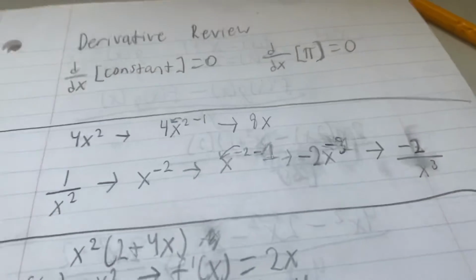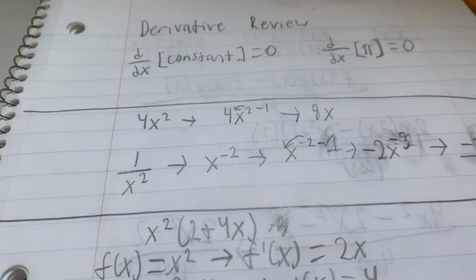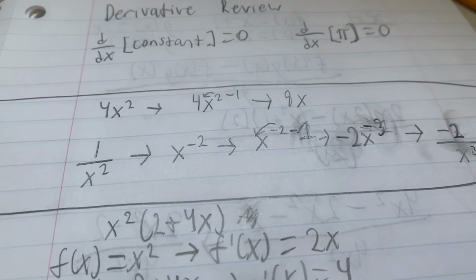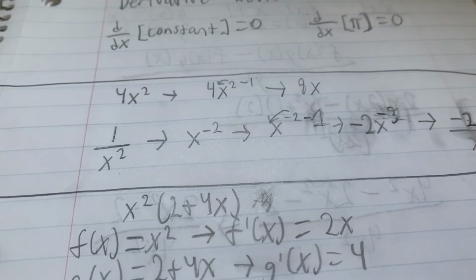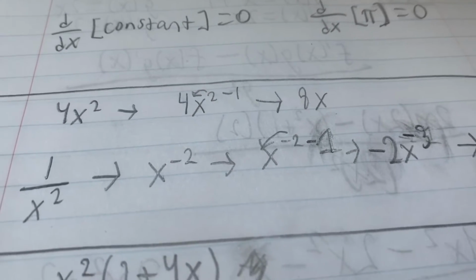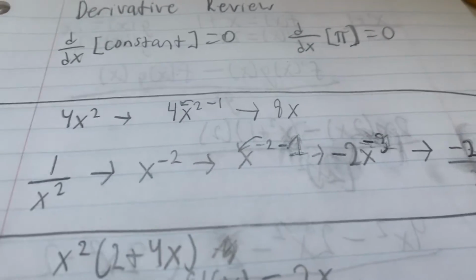All right, and then next up, we have 4x squared. This is the power rule now we're going on to. So we multiply the 4 by our exponent of 2. So we get 8x, and then we subtract 1 from our exponent, and we get 8x to the 1 as our final answer. Very simple.